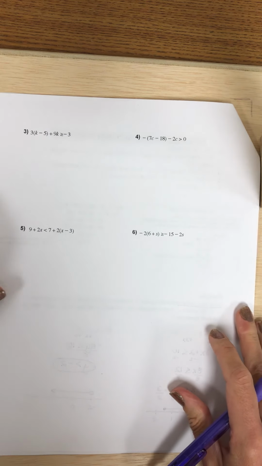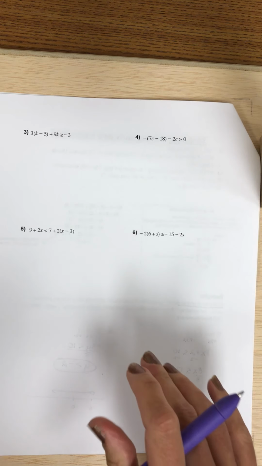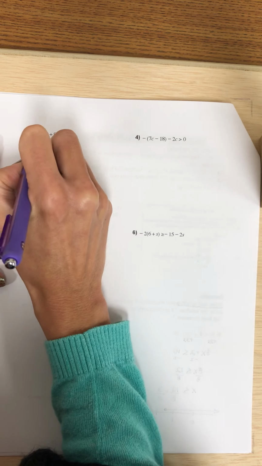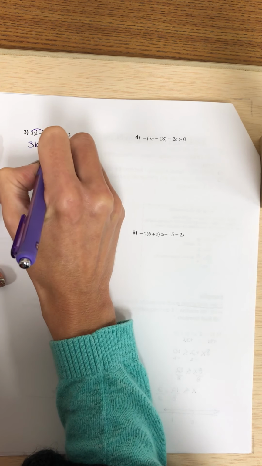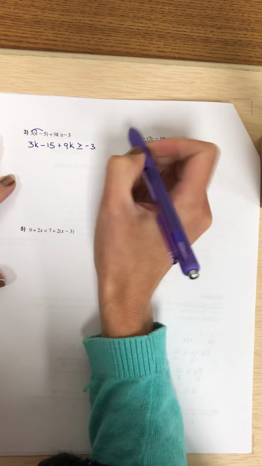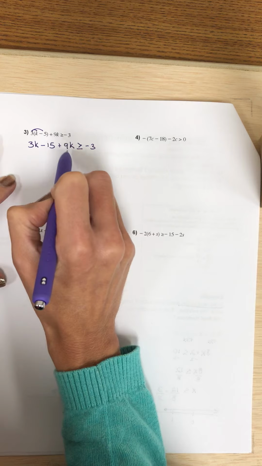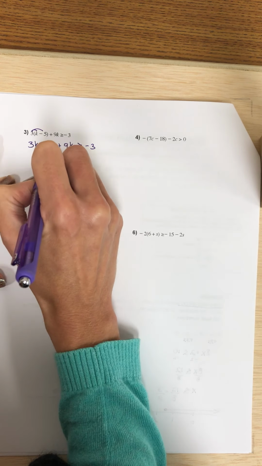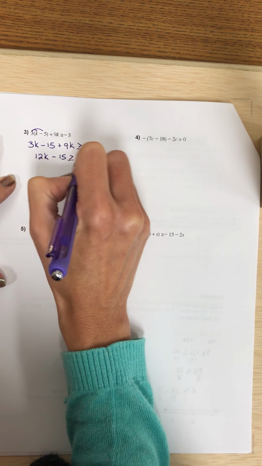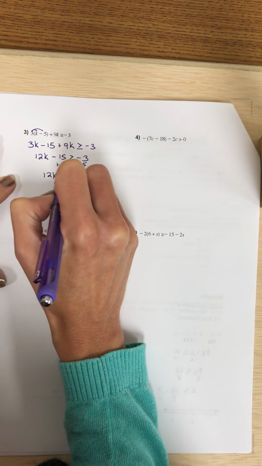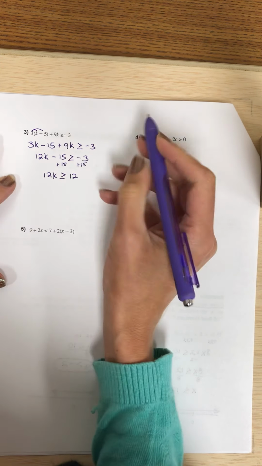Let's go on to the back side. All right, number 3, I see parentheses, which means I want to get rid of my parentheses. I'm going to distribute. I get 3k minus 15 plus 9k is greater than or equal to negative 3. I'm going to simplify my left side first. I'm going to combine my k's. 3k and a positive 9k is 12k minus 15. I'm going to add 15. I get 12k greater than or equal to 12.